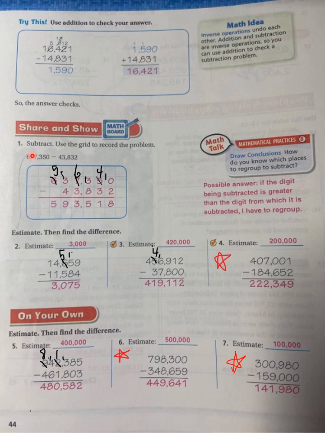It says subtract, use a grid to record the problem. 637,350 subtract 43,832. I come over here and I look immediately and say I cannot take 2 from 0. So I need to regroup. I go to the tens. Instead of 5 tens, I'm going to make it 4 tens and add that 10 over here. Now I can say 10 minus 2 is 8. 4 tens minus 3 tens is 1 ten.